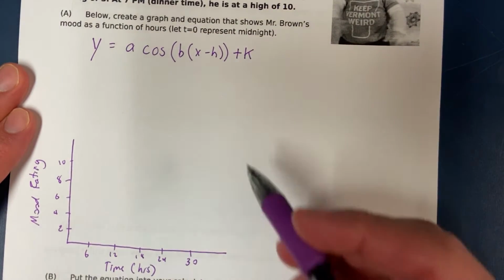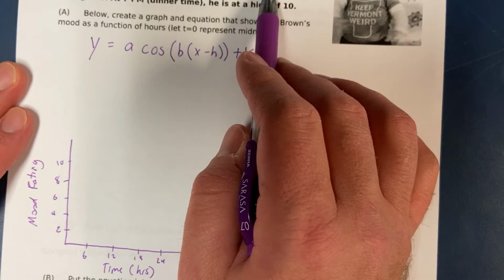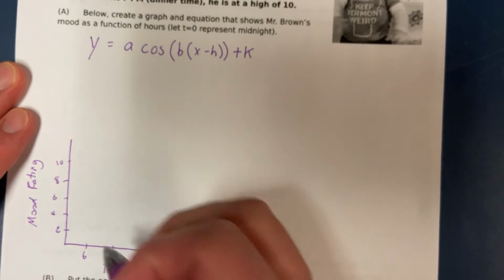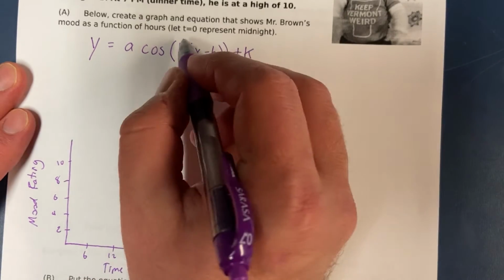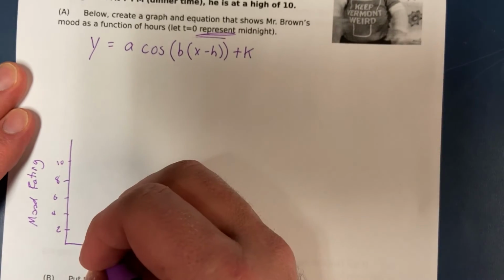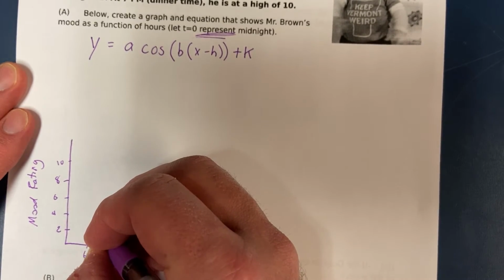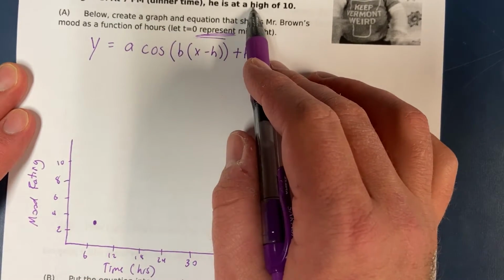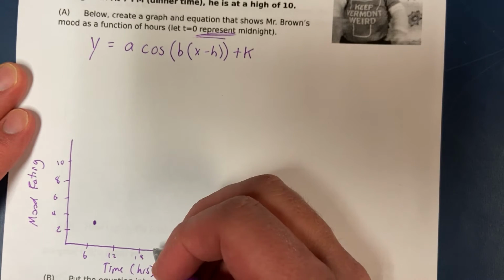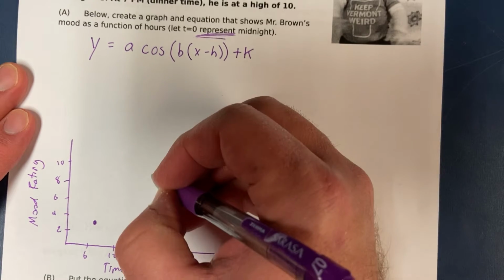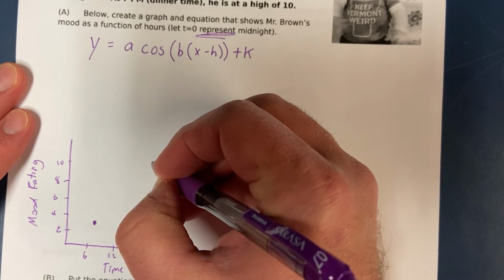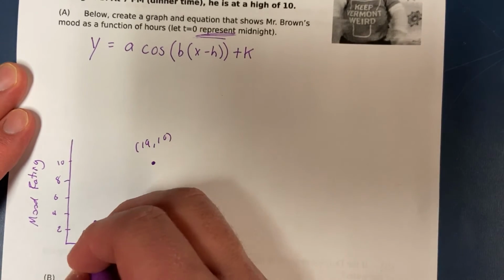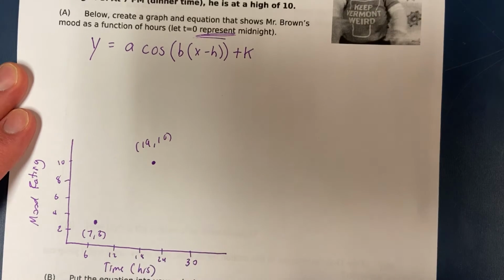All right, now for some points. At 7 a.m., I'm at a 3. So 7 a.m. would be 7 hours after midnight, because hours after midnight. I'm at a 3, so there's a point right about here. And then at 7 p.m., I'm at a high of 10. 7 p.m. is 7 hours after noon, so that's 19 hours total. 19, I am loving life at that point. So 19, 10, and 7, 3.